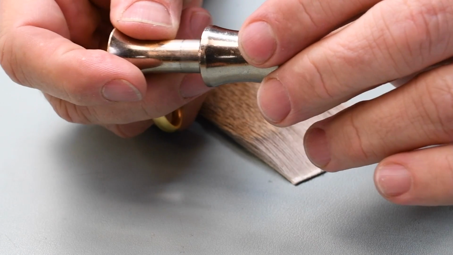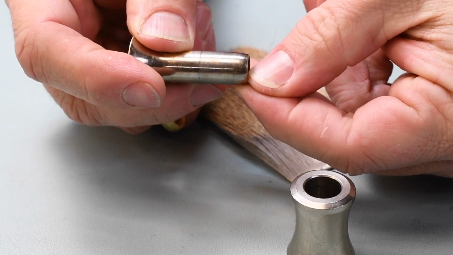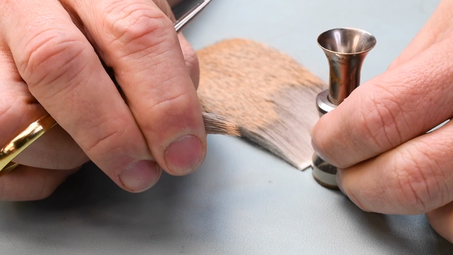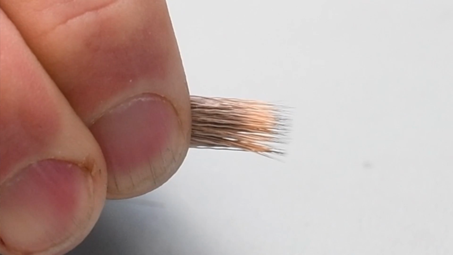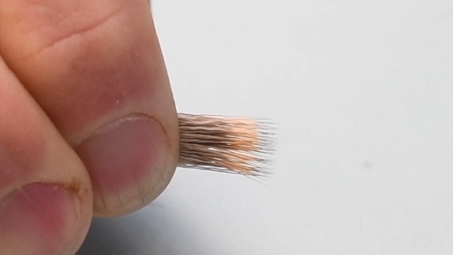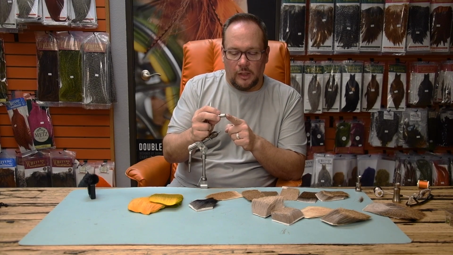You saw I tapped that 5 or 6 times on my hand. I did not pound it on the desk. You don't have to wake the kids. If you clean the hair out well, it's not your stacker that's not working. If you don't clean it out well, it won't stack no matter how much you pound on it. If you get it cleaned out well, you get a nice, clean, straight, even band, and you can really see the division between the black tip, the tan stripe, and then the body of the hair.